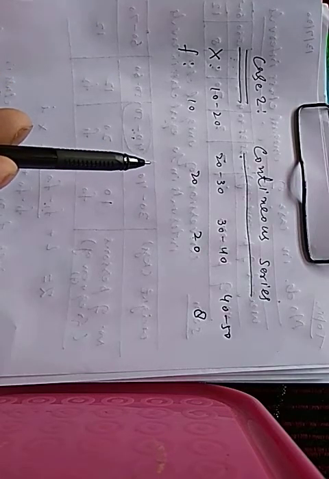To get the value of mode in this case, you have to apply two more steps before applying the formula of mode in case of continuous series, which we have already learned, which is z equal to L plus f1 minus f0 divided by f1 minus f0 plus f1 minus f2 multiplied by I, that is size of class interval.